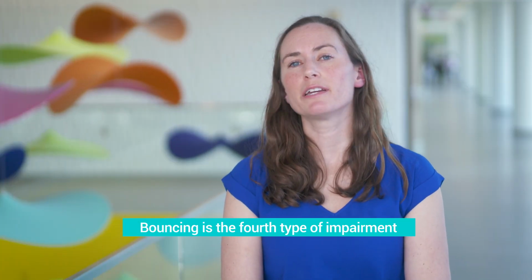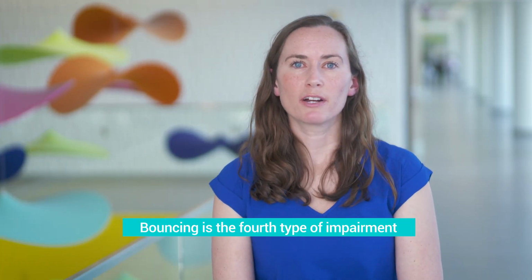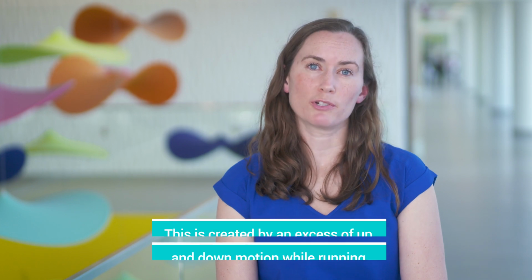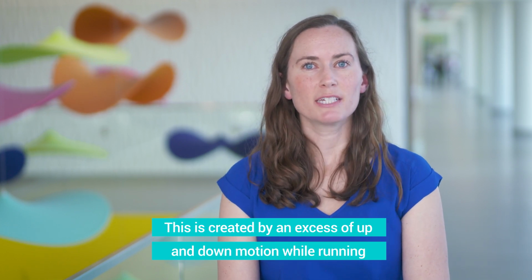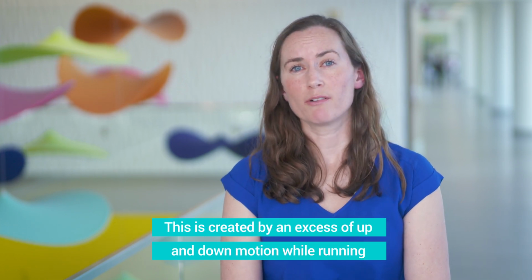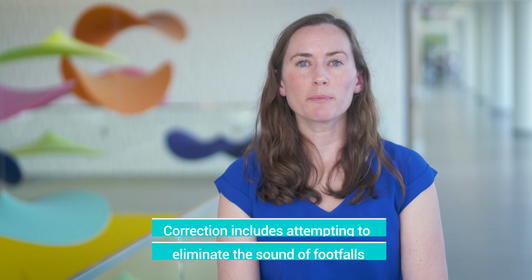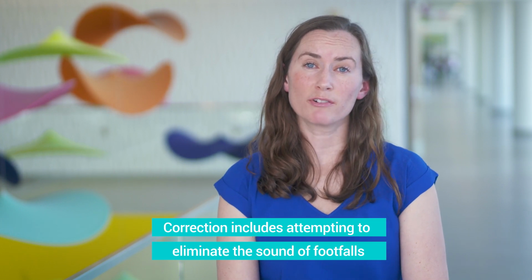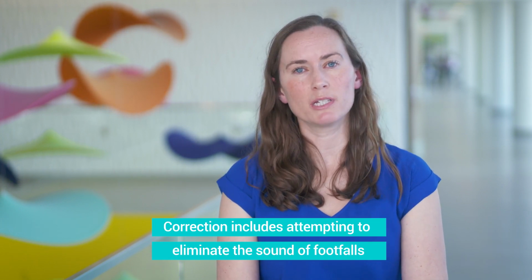The fourth is bouncing. These are runners who have excess up and down motion in their form. This can increase impact forces when they strike the ground and is common in runners who are tight in the muscles in the front of the hip and also dominant with the use of their calf muscles for push-off. Form cues include reducing the sound of their footsteps or limiting ponytail motion if applicable for the athlete.